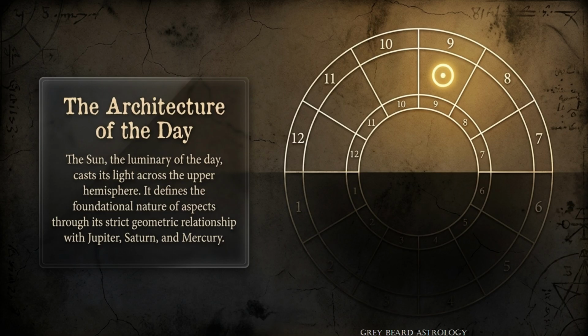But this kind of illustrates sect, where this would be a diurnal chart. So the sun occupying the upper half of the chart, technically the southern hemisphere of the chart. The sun is the luminary of the day. He casts his light across the upper hemisphere, defines the foundational nature and aspects through his strict geometric relationship with some of the other planets. You'll notice that in this slide, it's placed in the 9th house, and that is the house of the sun's joy. And we'll explain that a little further later on. But we're just kind of separating the chart, the earth, just to get flavors here.